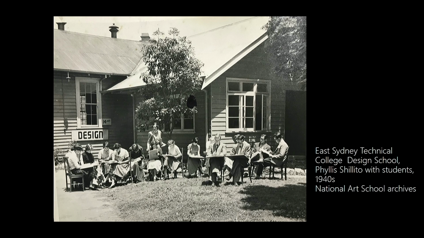So tonight, we're going to step into that studio that was particularly important to these decisive shifts in the 1940s and 50s, East Sydney Technical College, via rare archival student folios illustrating the curriculum developed by the college's head of design, Phyllis Shillito.